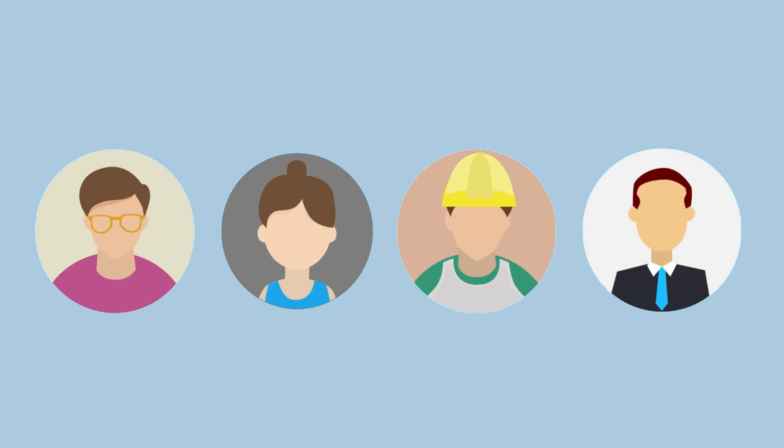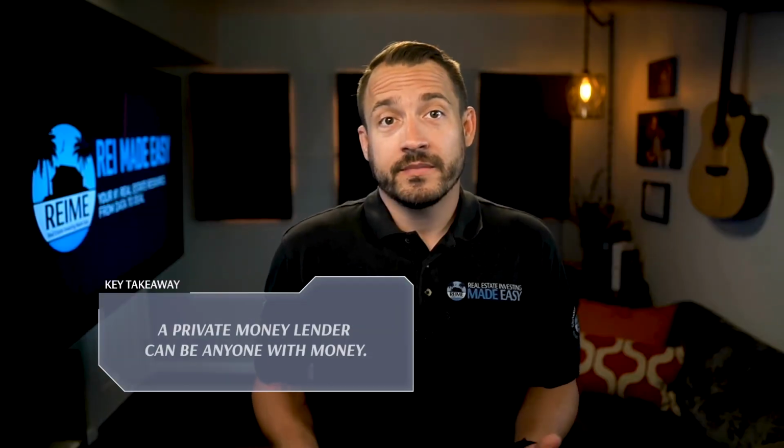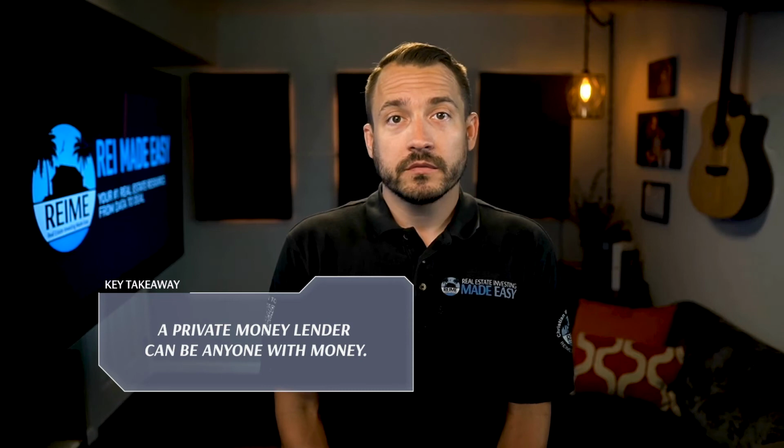Real estate investors are not the only people looking to invest money. Anyone can be a private money lender. And I mean anyone. As an overview, it is important to know that solicitation for private money lenders with whom you have no pre-existing relationship is against SEC regulations, but making friends isn't. Choosing to make friends with people looking to protect their wealth isn't against the law. So that said, a private money lender can be anyone with money.